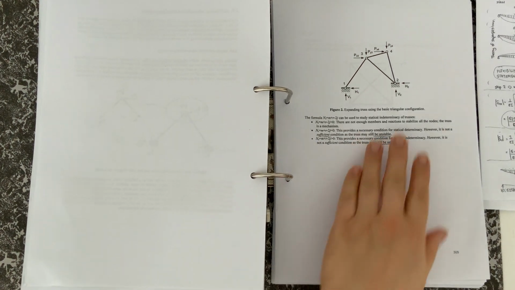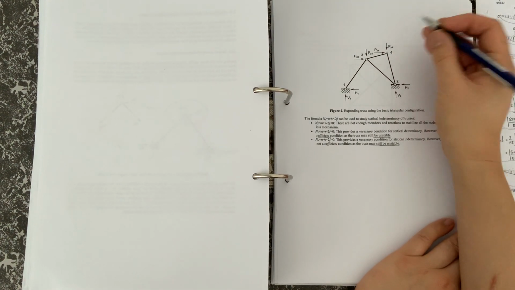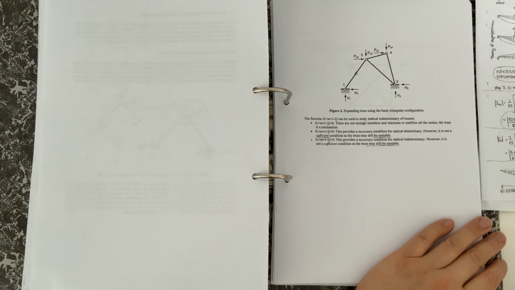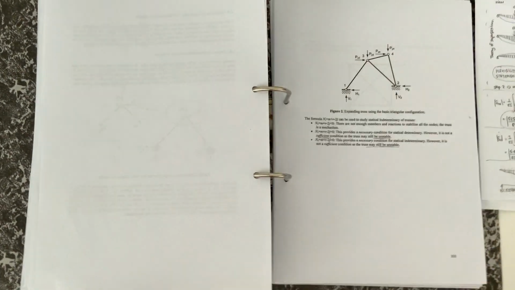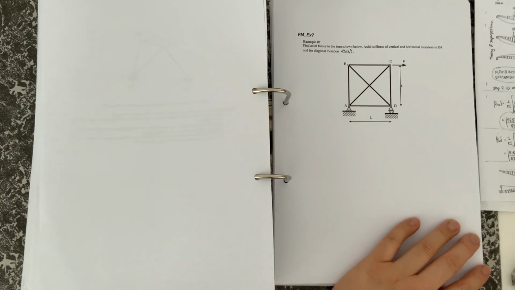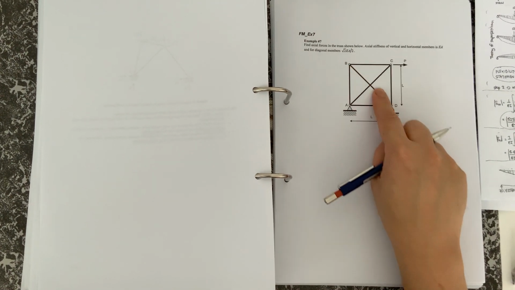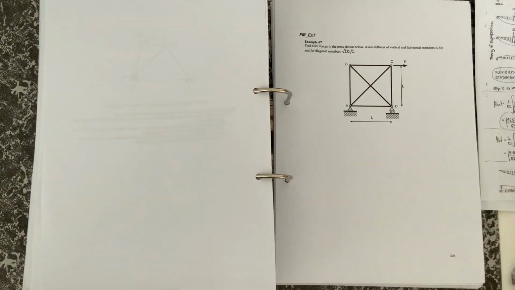Again, that's why I'm not really too keen on using the formula, because you can make it statically indeterminate, but just by adding something within one member, suddenly the truss would collapse. Okay, so that's the basis of the formula. So I hopefully have explained why this structure here is statically indeterminate.